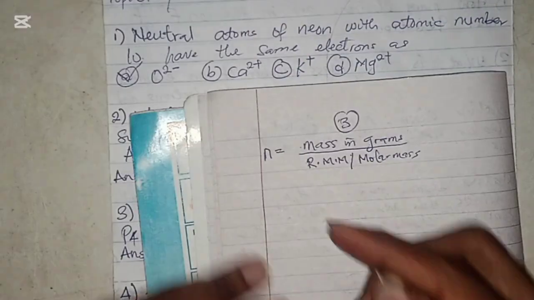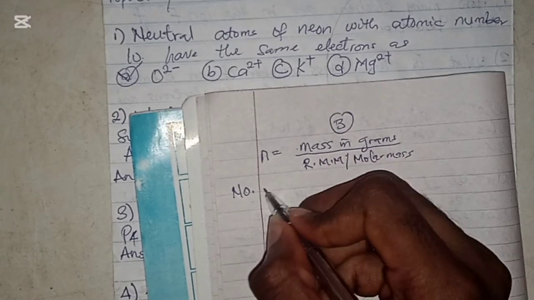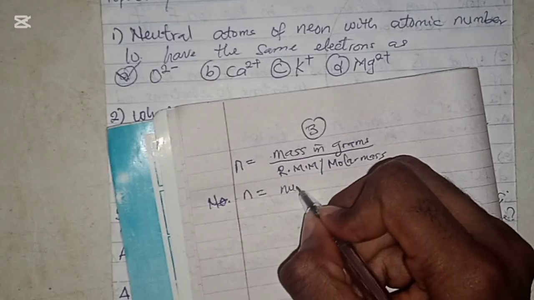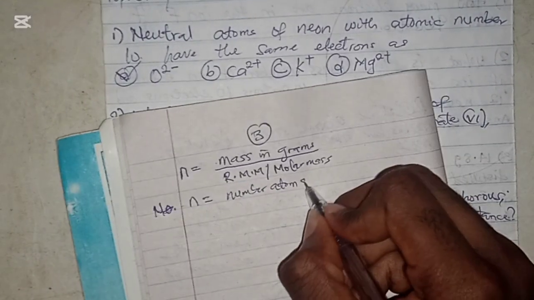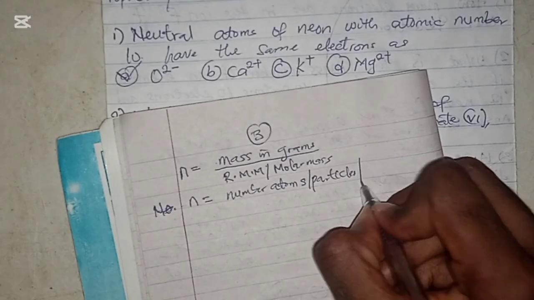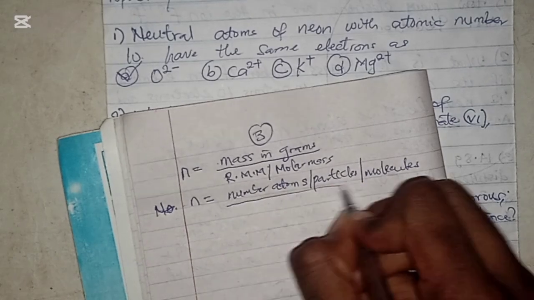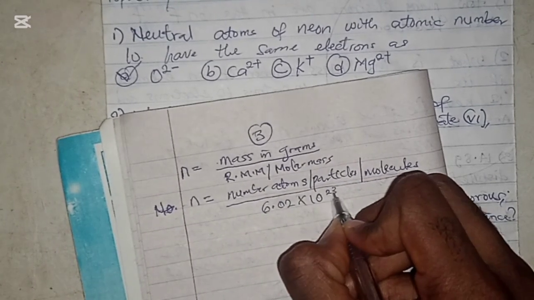Now, the second formula also is number of moles. So we can still use N is equal to the number of atoms or particles or molecules divided by 6.02 times 10 raised to the power of 23.